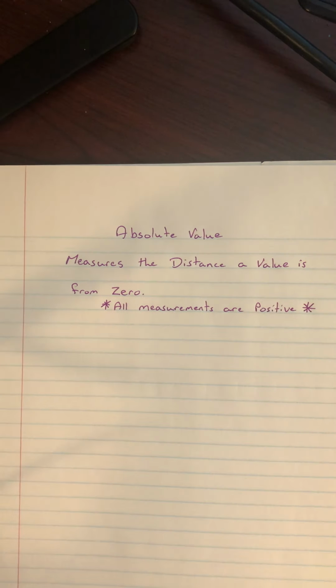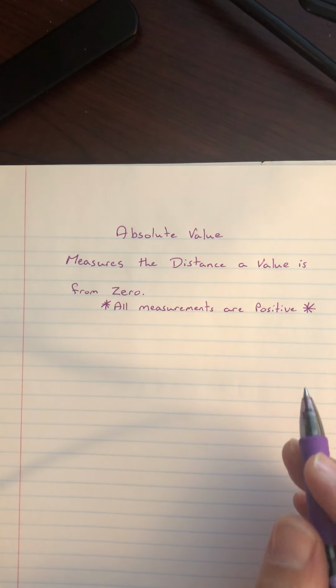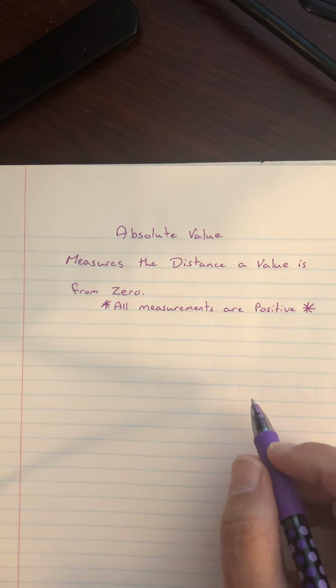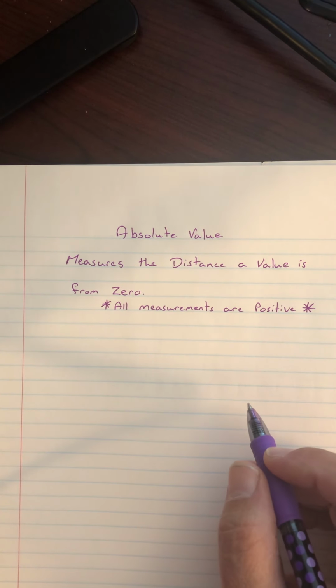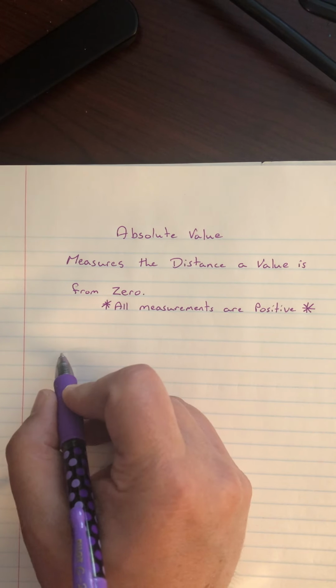You've never seen a negative number on a ruler, measuring tape, yardstick, scale. It's always positive numbers because you always measure, especially distance. Distance is always measured as a positive number. Okay, so all measurements, all distance measurements are positive. That's going to help you out with this. To show you what I'm talking about with distance, we're going to draw another number line right here.